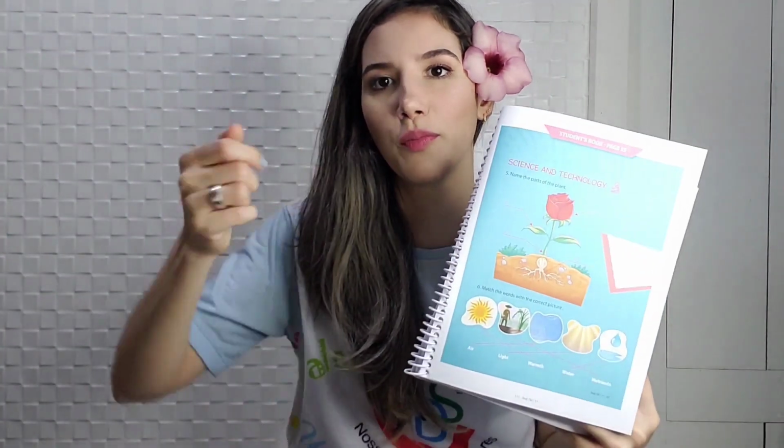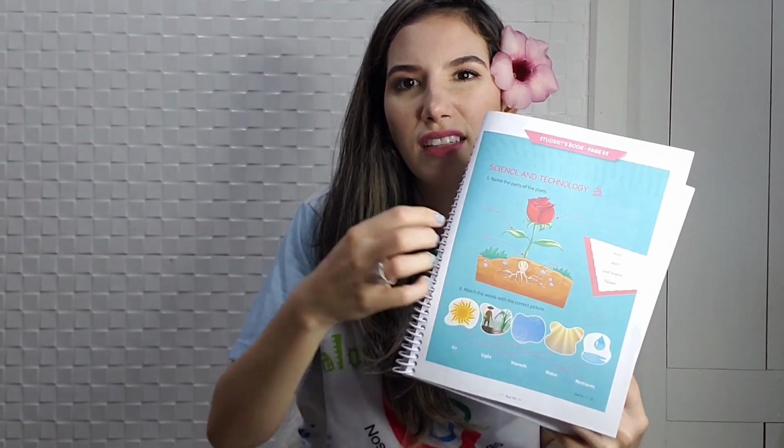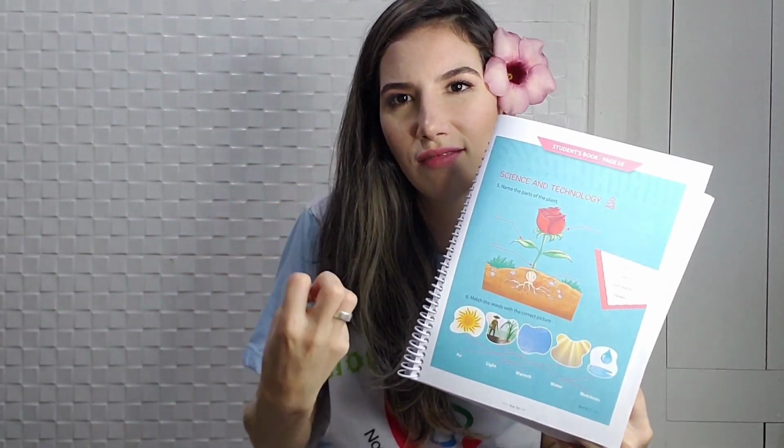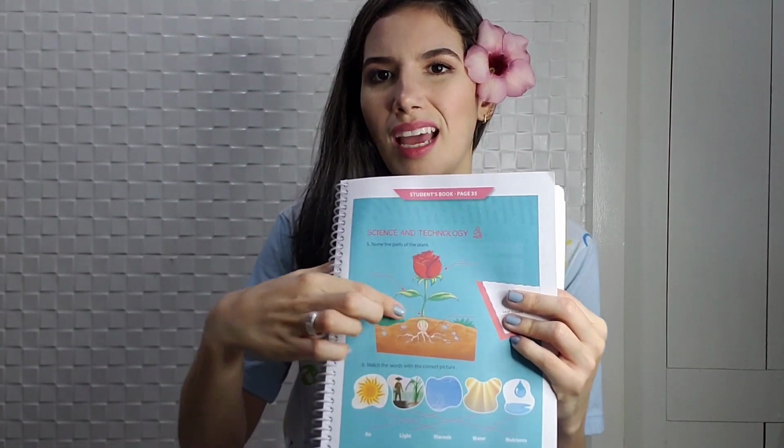If you don't water the plant, the leaves get dry, right? Do you remember the leaves? The leaves, if you don't put water, the leaves get dry and the stem gets weak, right? What is it? The stem, do you remember? The stem gets weak.